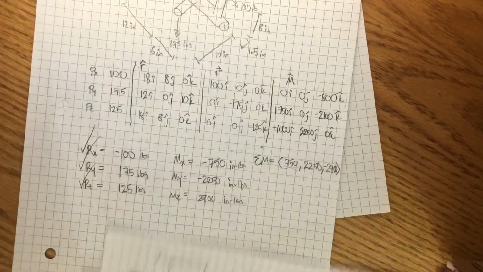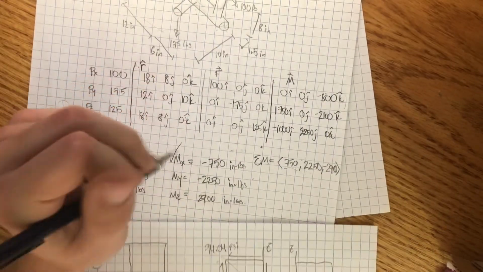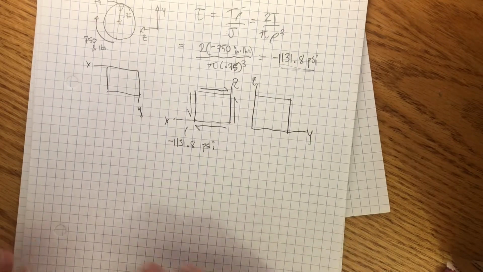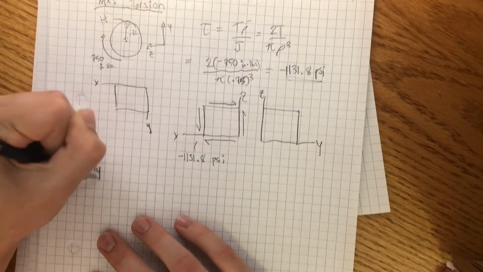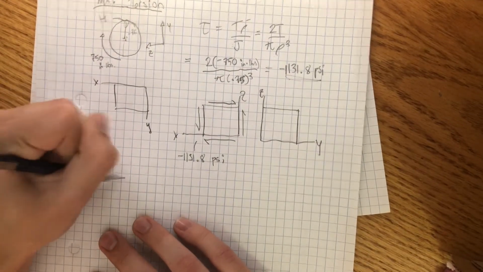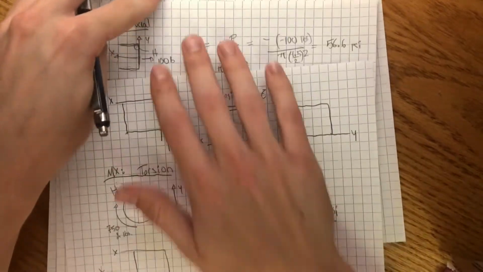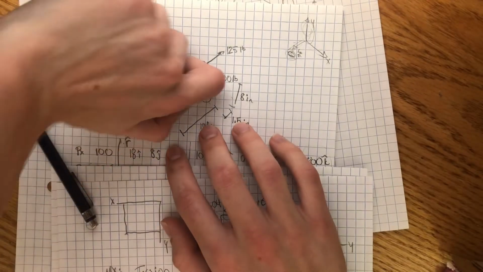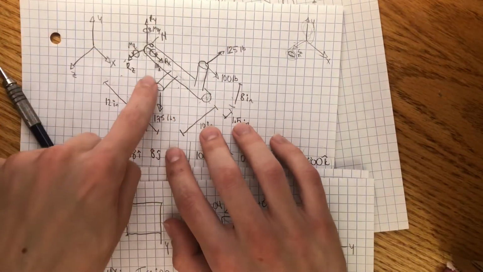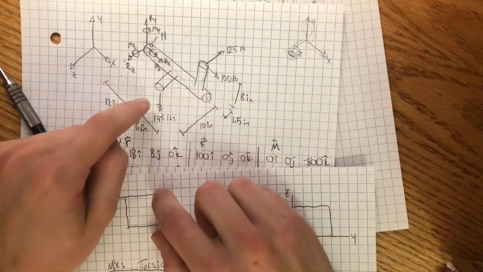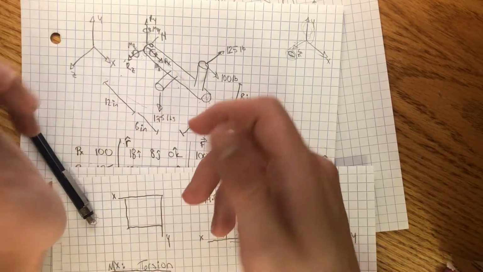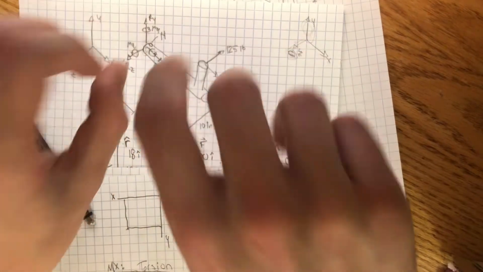All right, so that is good. So now we have done mx, and we just have 2 more left to do. So for moment about y, if you look at it, the moment going about the y-axis, it would try and sort of snap this, sort of like you would snap a branch off of a tree. So that's called bending, right? It's not twisting, it's not creating any torsion, it's just bending.